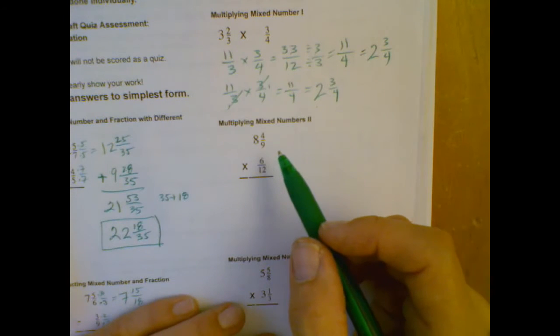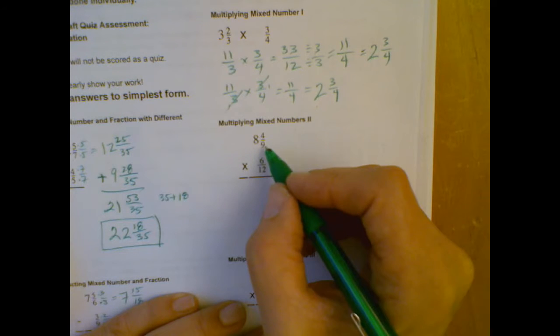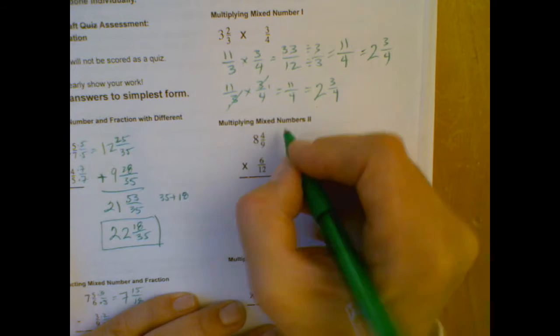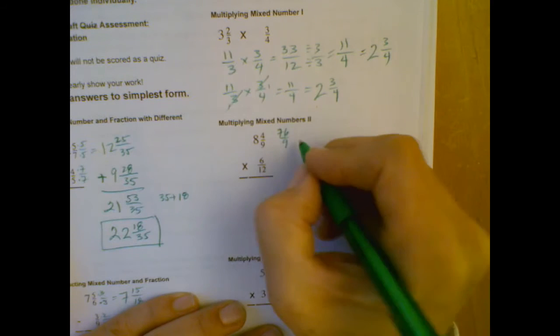Okay, so now we have a mixed number times a fraction. Let's change it to an improper fraction. 9 times 8 is 72, plus 4 is 76 ninths, times 6 twelfths.